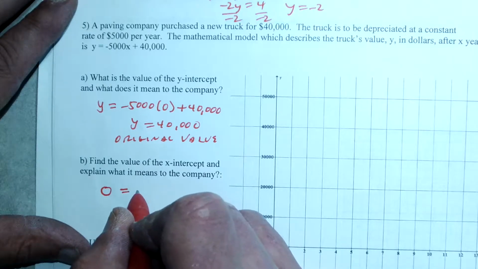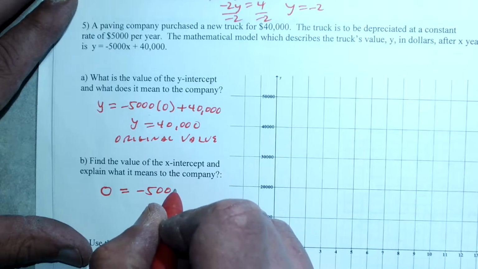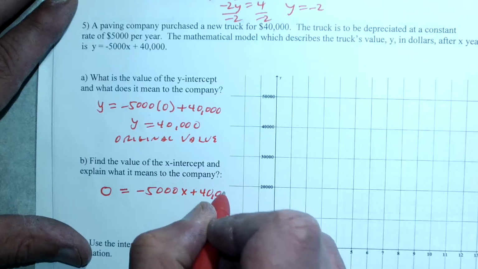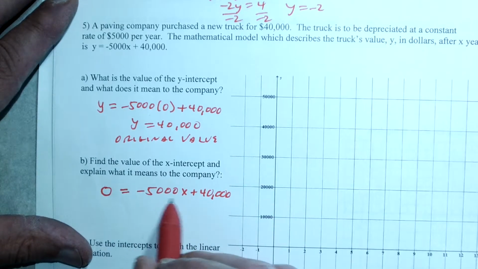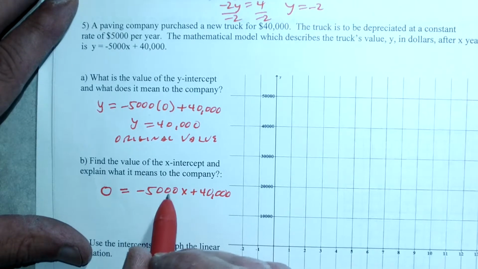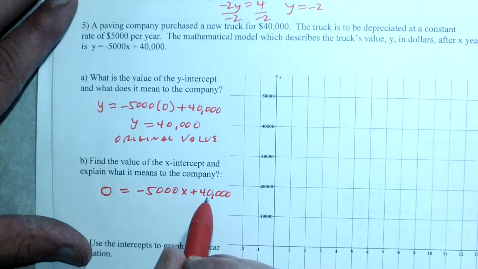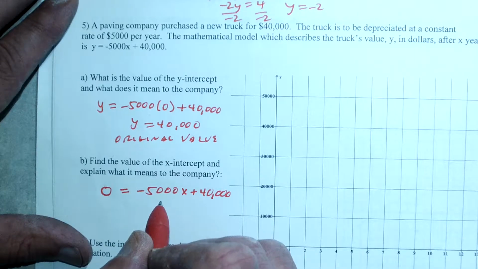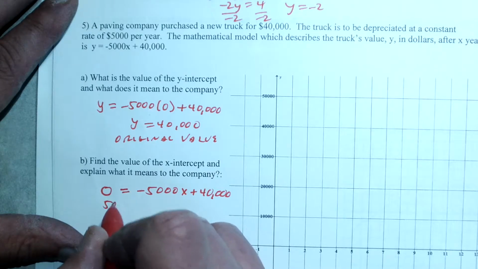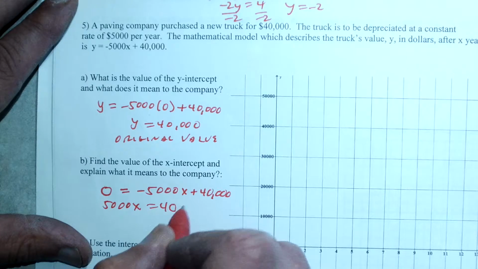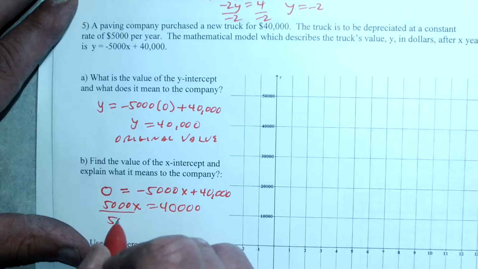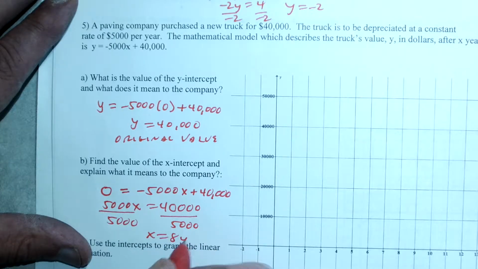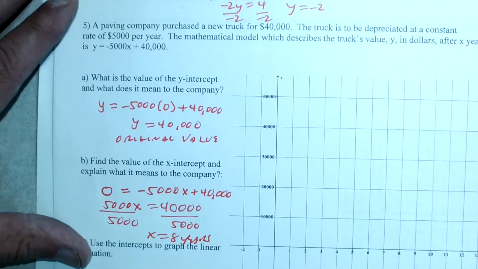So now I'm going to solve this problem. And this should give me the number of years it takes for the value of this truck to be 0 after I depreciated it by $5,000 every year. So I could either move this negative 5,000x over or the 40,000 over. I think I'll just move this term over to the other side as if I added 5,000x to both sides. I'm going to divide by 5,000. And I have x is equal to 8 years. So it's going to take 8 years to depreciate it.